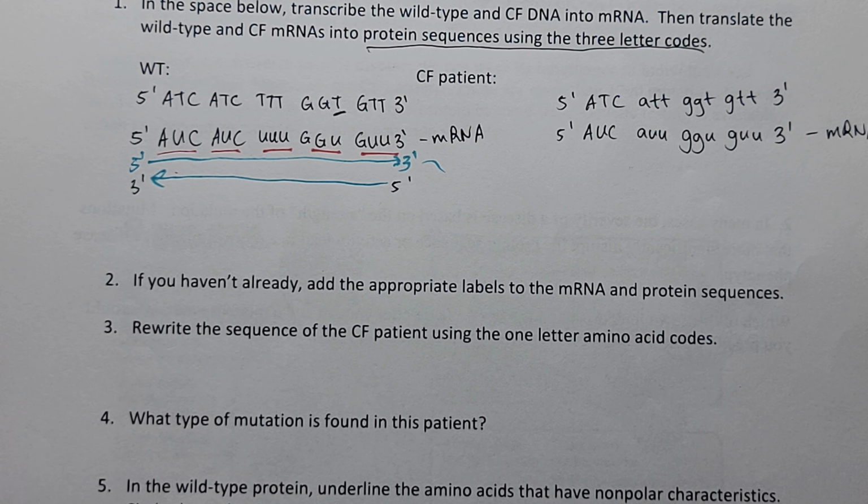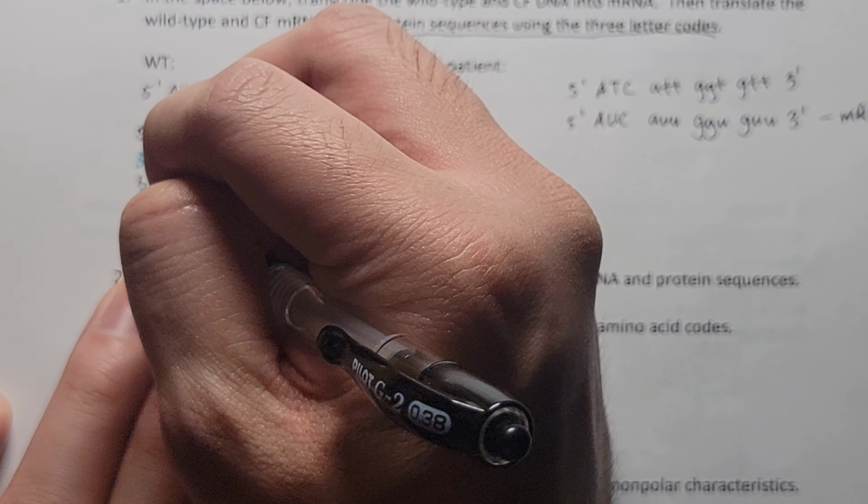Alright, so let's start with the translation. AUC is isoleucine.